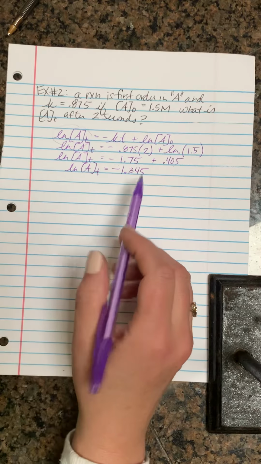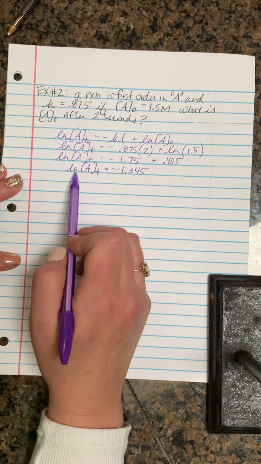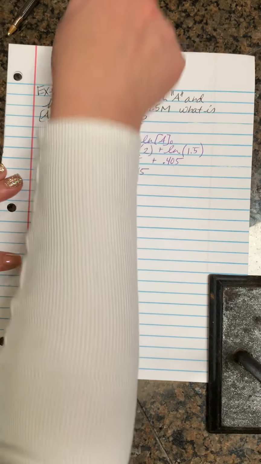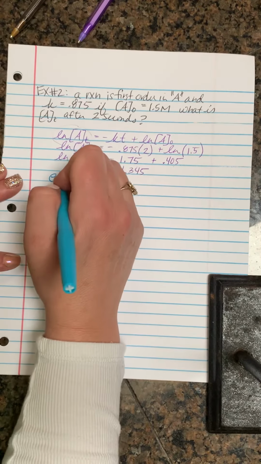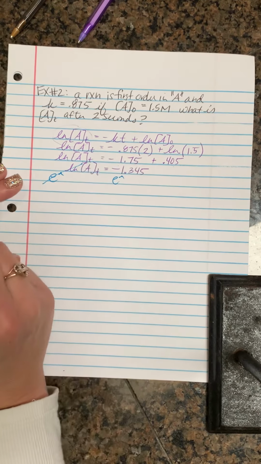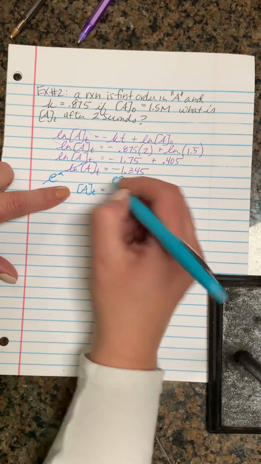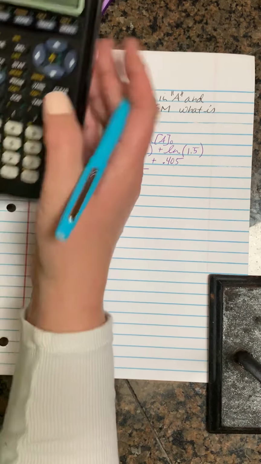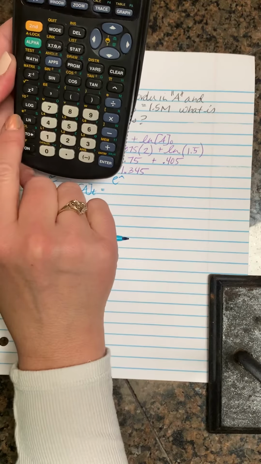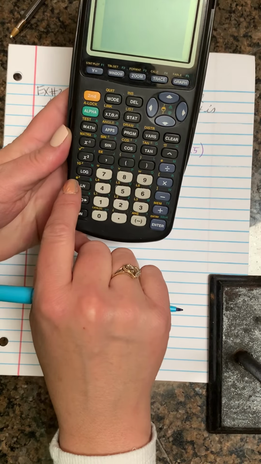Okay? And then if I want to solve for A sub t, which is what I want to do, I'm going to have to undo this natural log. And in order to do that, we're going to raise e to both sides. So e to both sides undoes the natural log there, and we end up with A sub t. On your calculator, you're going to use the function which is the opposite of the natural log.